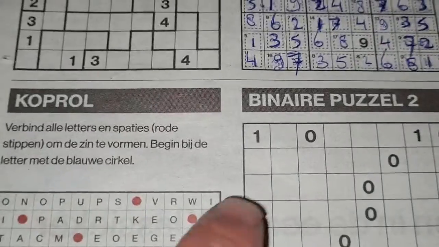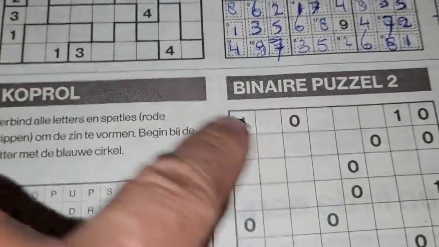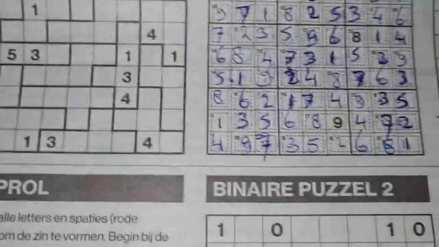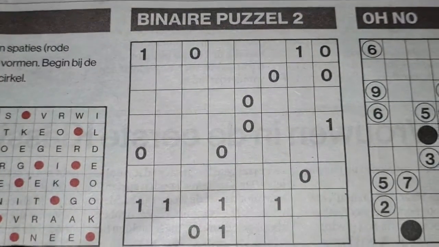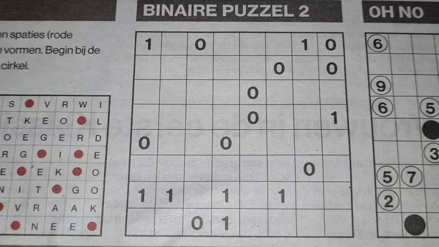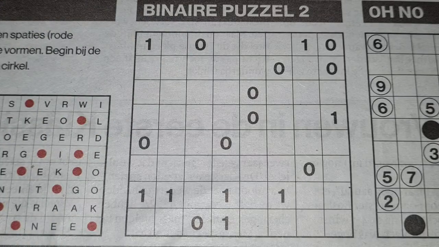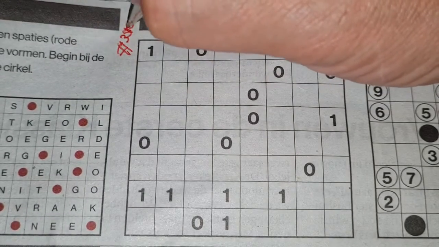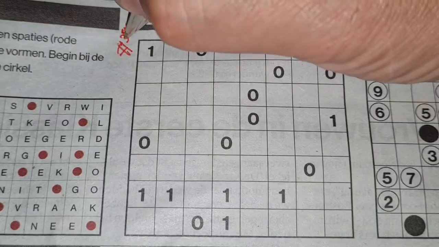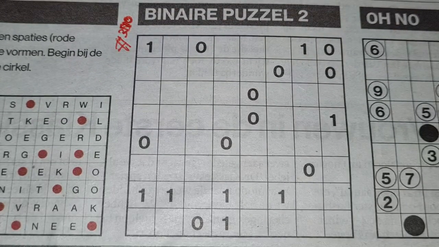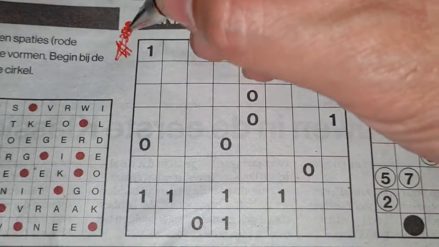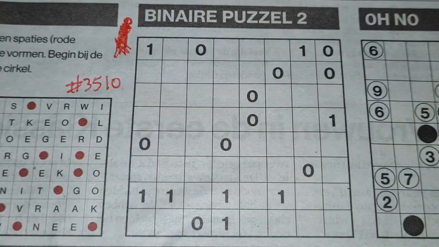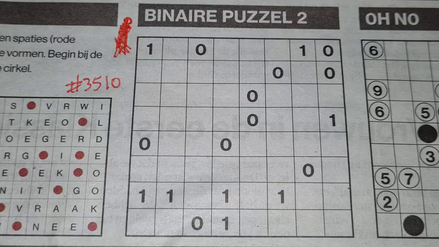So now it's the time. Now it's time for the binary puzzle and the tectonic. But first we will solve this little baby, the binary puzzle number 2. And this one will be number 3510. Let me do this again. 3510. Yeah. And what kind of binary puzzle is this?